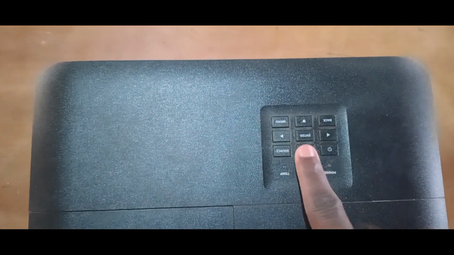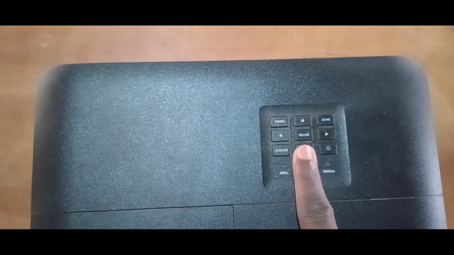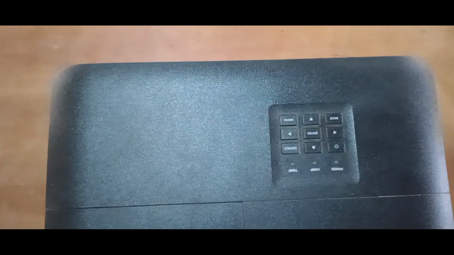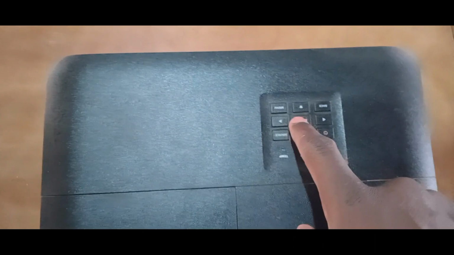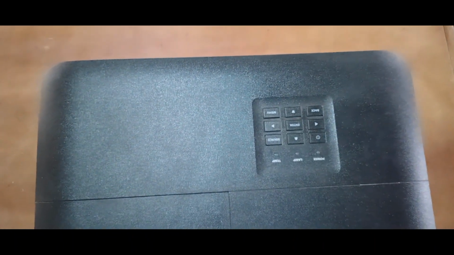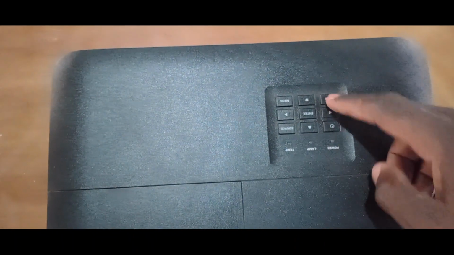So you use the arrow keys, either back or front or either side, to choose the source that you want, and you press enter. This one is for back, returning to what you were doing at first.